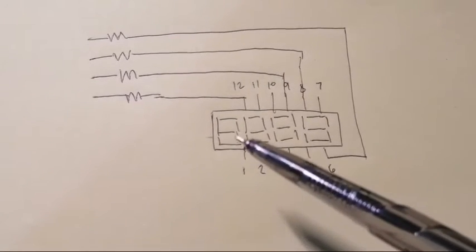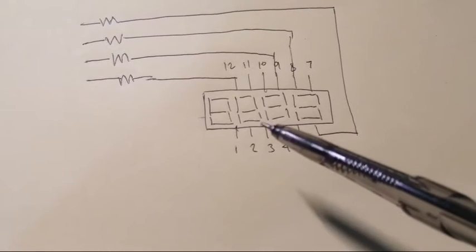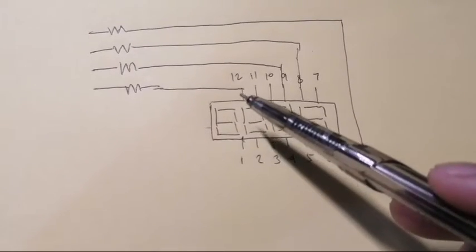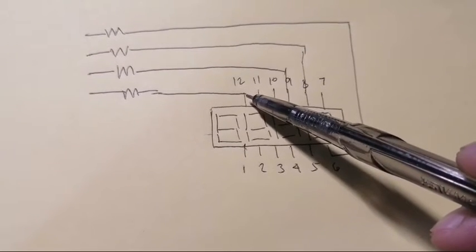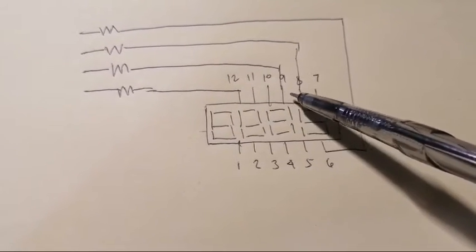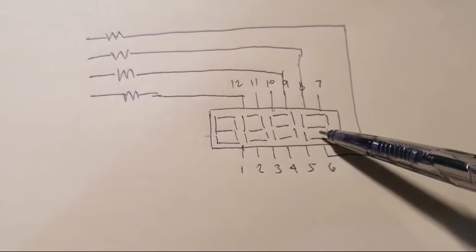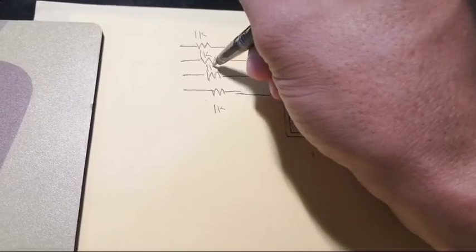So here, as you can see, the pinouts and the circuit for the 7 segment display, pins 1 to 6, then 7 to 12. If you look at the datasheet for this module, you will find out that pins number 12, 9, 8, and 6 are the common cathodes of each display. So we assign here a limiting resistor of 1 kilo ohm each.